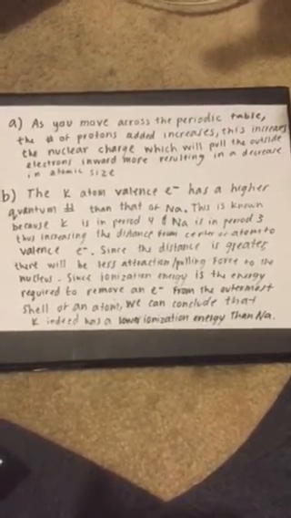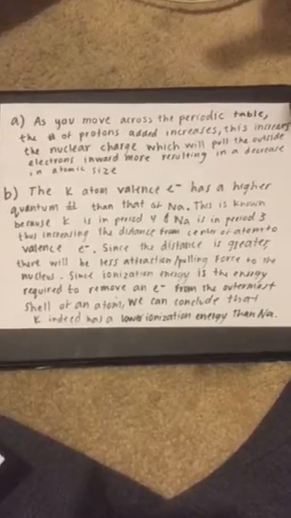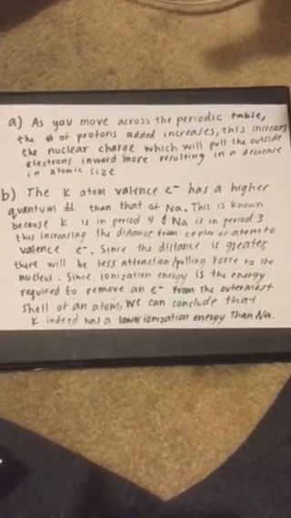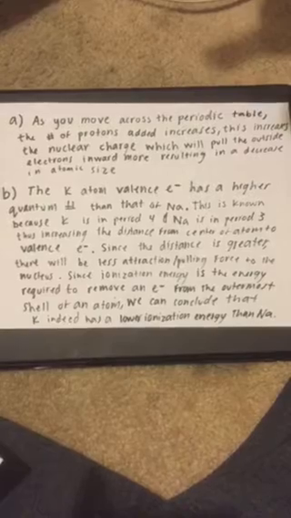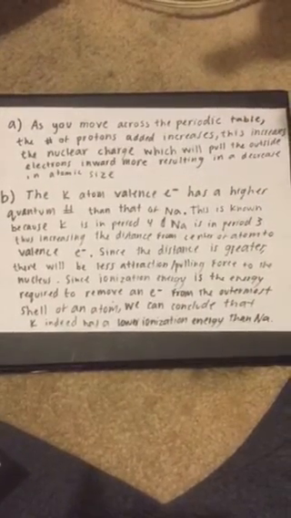And since ionization energy is the energy required to remove an electron from the outermost shell of an atom, we can conclude that K indeed has a lower ionization energy than Na, because it's going to be easier to take it away because it has less attraction, like the purse example.